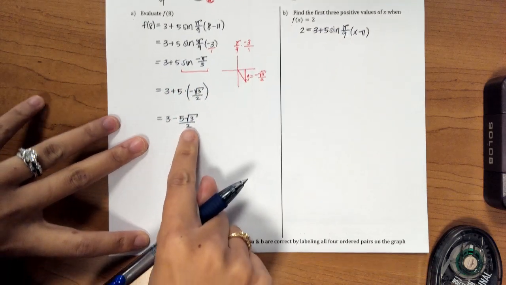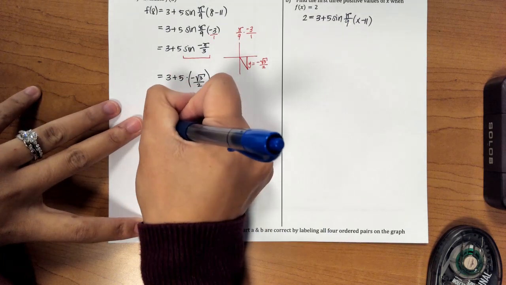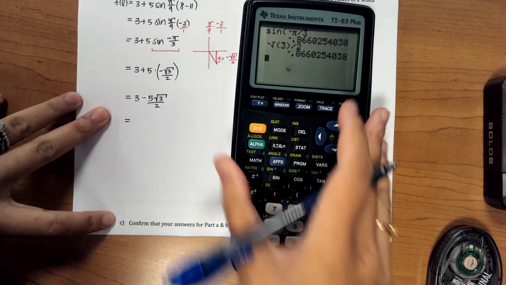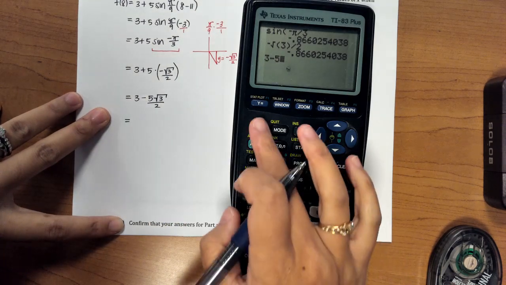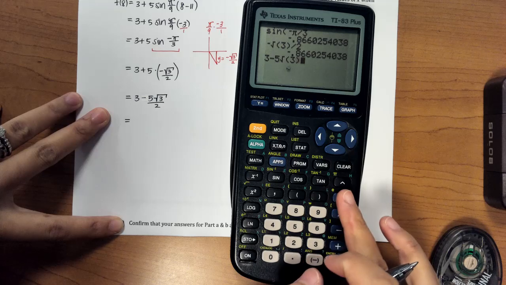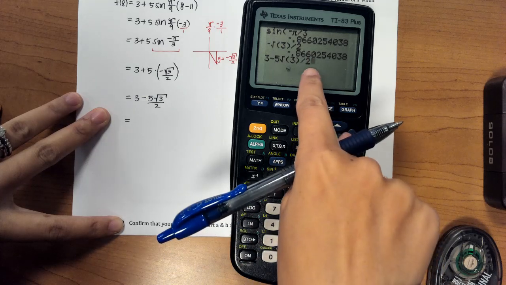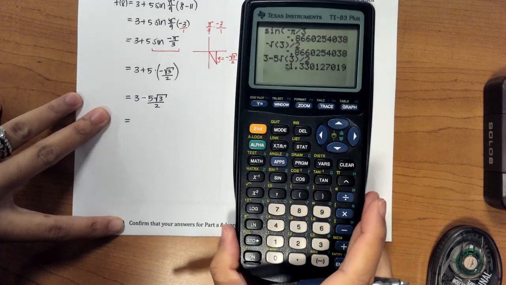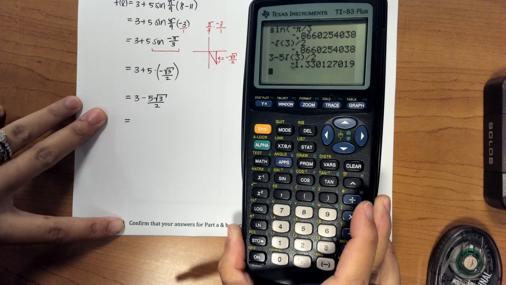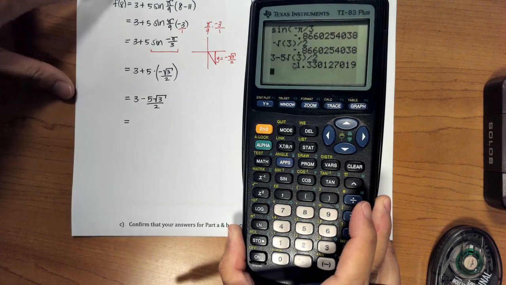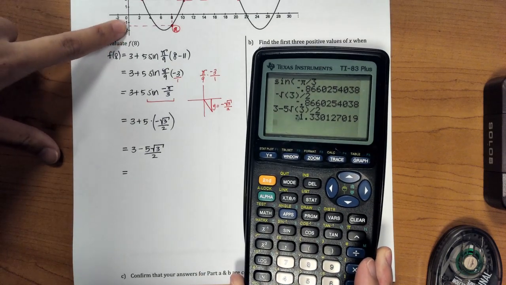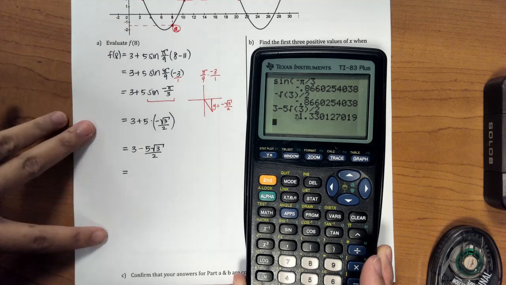Okay, and at this point, we do have to use a calculator. So we'll go 3 minus 5 root 3 divided by 2. Make sure the 2 is outside of your radical. Okay. Negative 1.33. That matches because I need a negative number between 1 and 2.